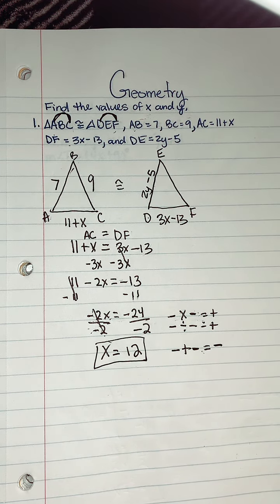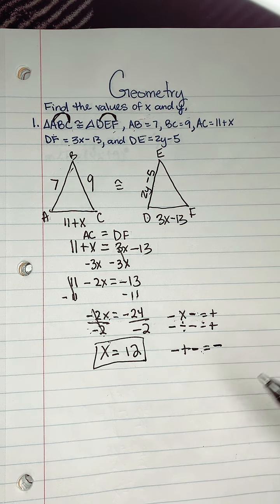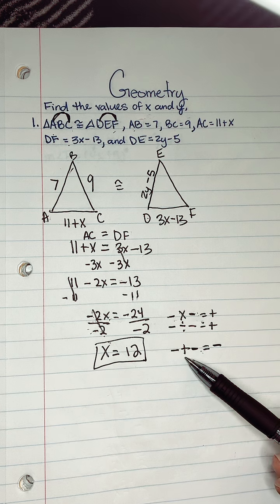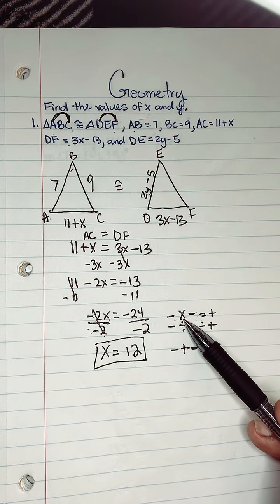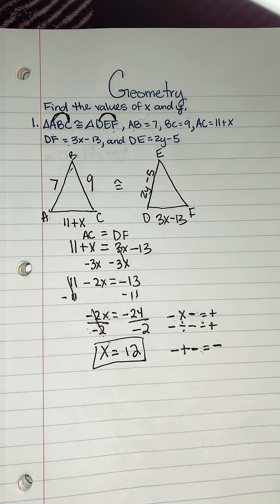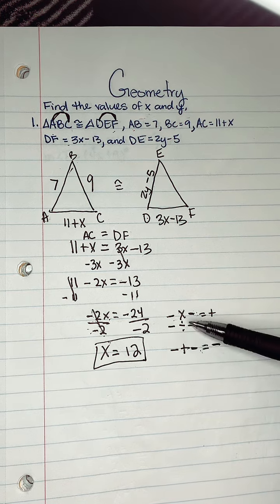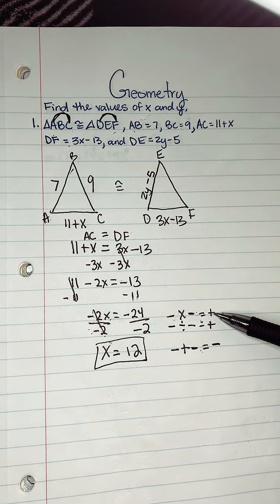So I always tell my students, don't just say a negative and a negative is a positive, because it's not always true. A negative plus a negative is a negative, but a negative times a negative equals a positive. So make sure you start getting in the habit of understanding the operation that causes it to be a positive.